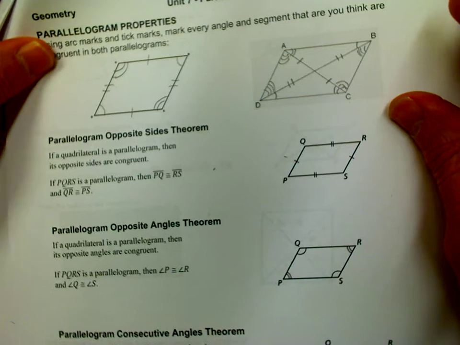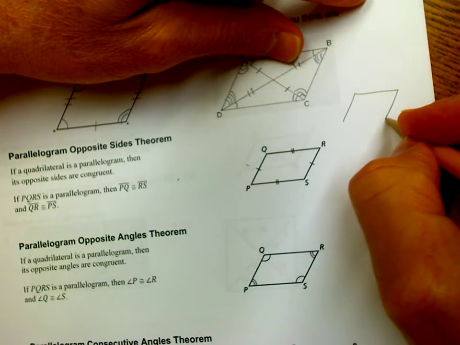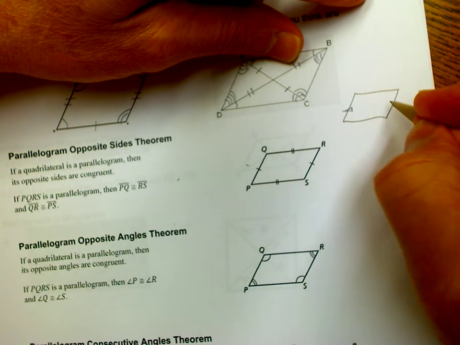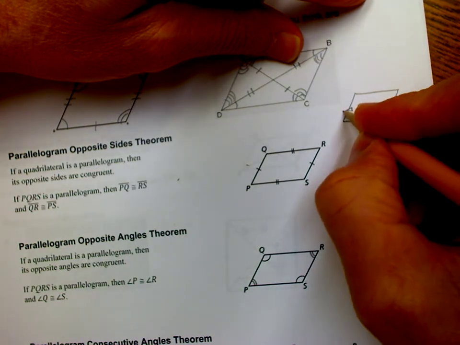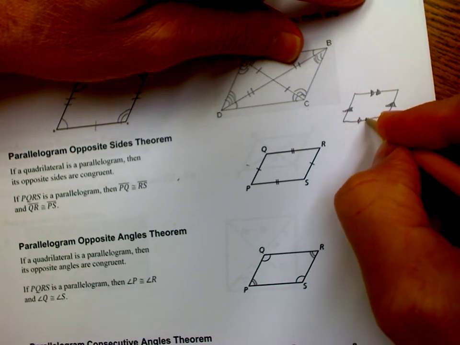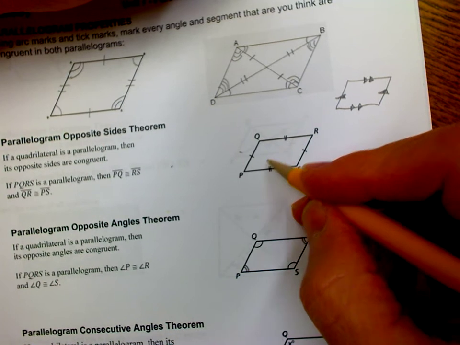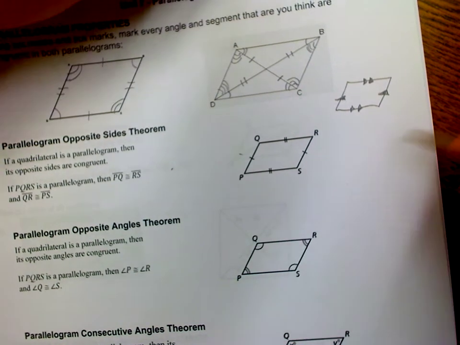But this chapter is all about parallelograms. I guess I should have a picture of what a parallelogram is. Opposite sides are parallel. So it has two pairs of opposite sides parallel. And we just figured out the opposite sides are congruent, opposite angles are congruent.